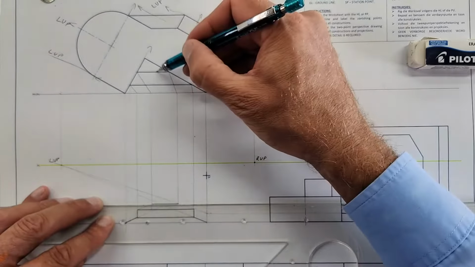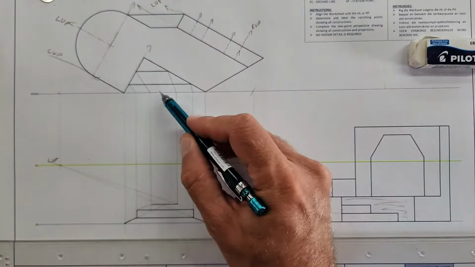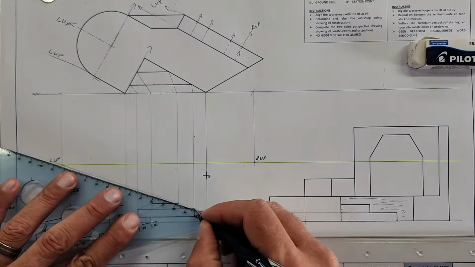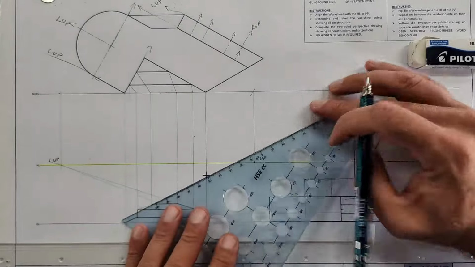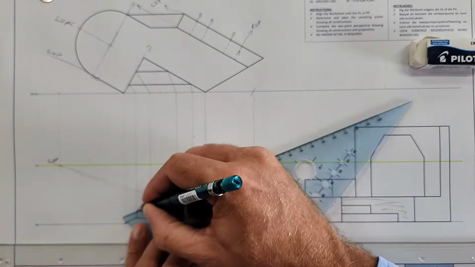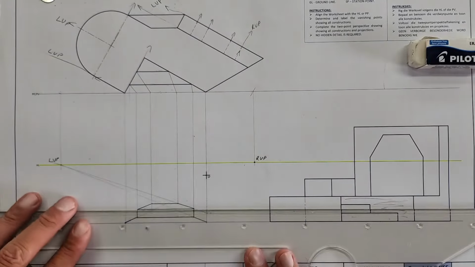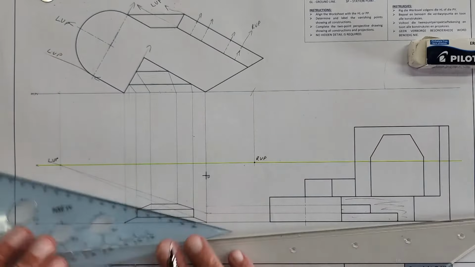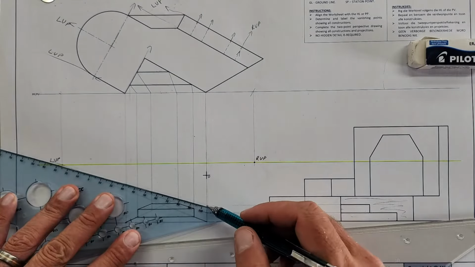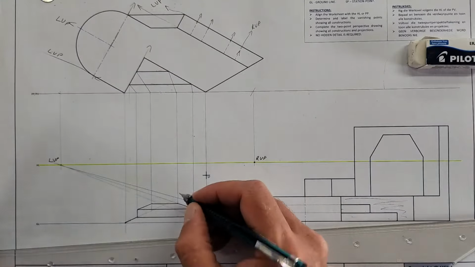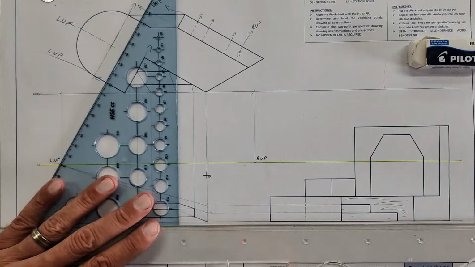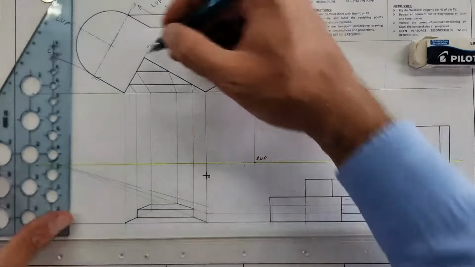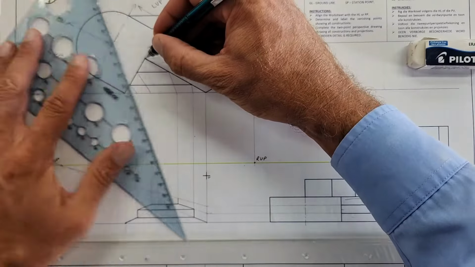This line is parallel to that line because a line that is parallel to the picture plane is parallel in the perspective. Okay. Good. Then there's another height here. And here, bring that across. Goes to this point.